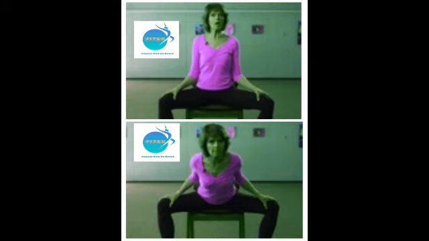Now, the stretching exercise for the adductor brevis. Please refer to the picture and sit on a chair with legs wide spread. Inhale deeply, then bend forward and exhale. You would feel the stretch across the adductor brevis.